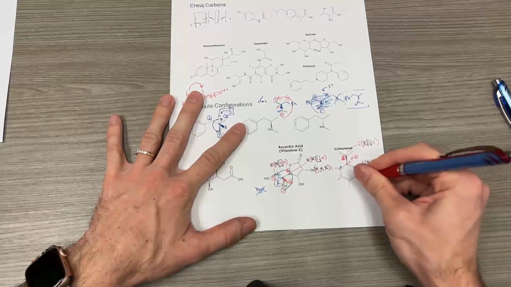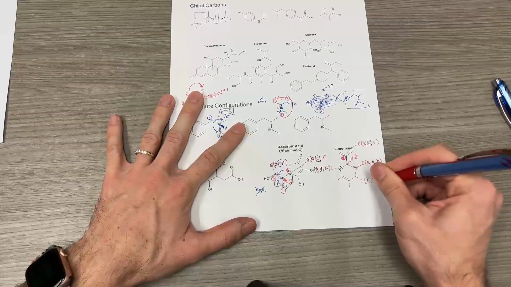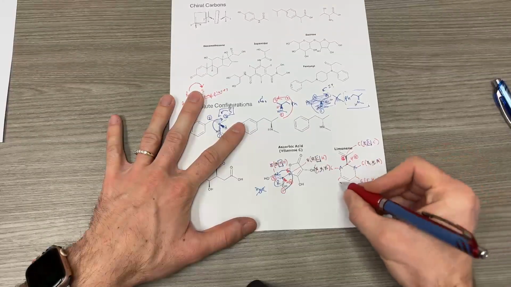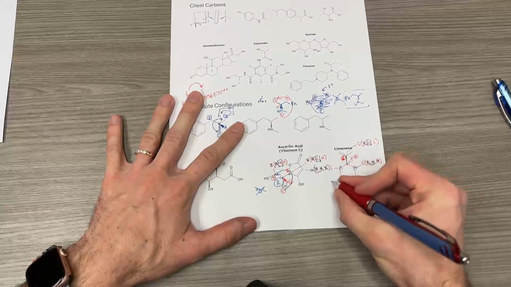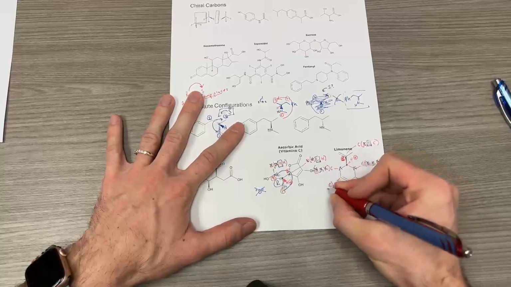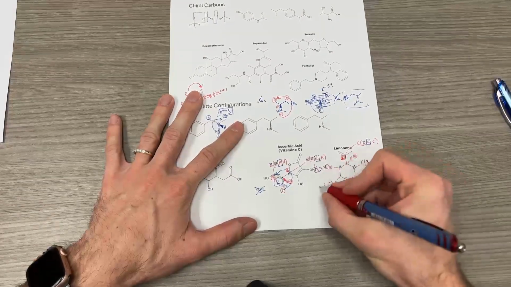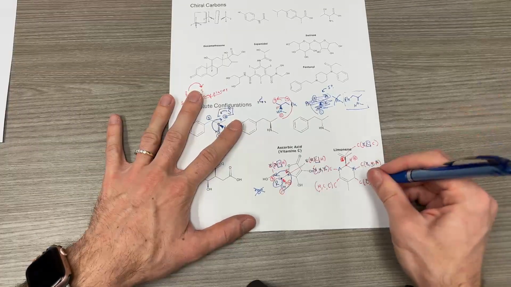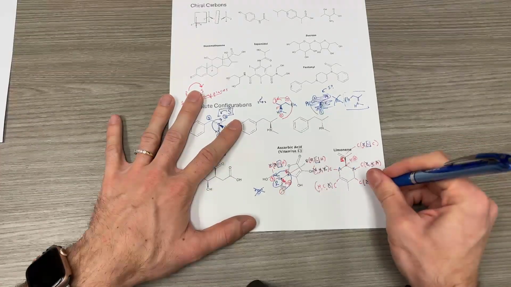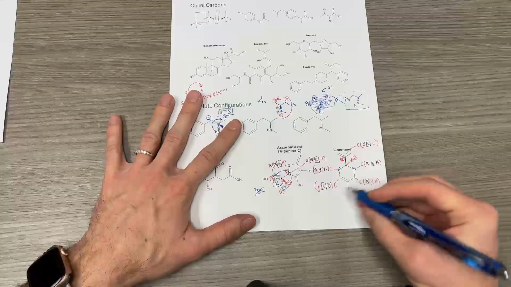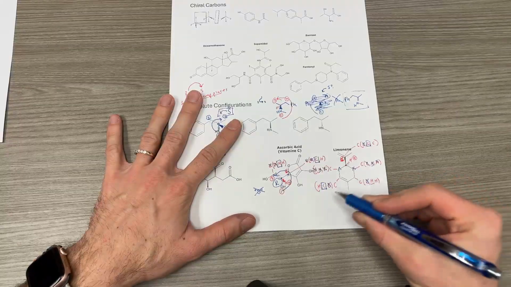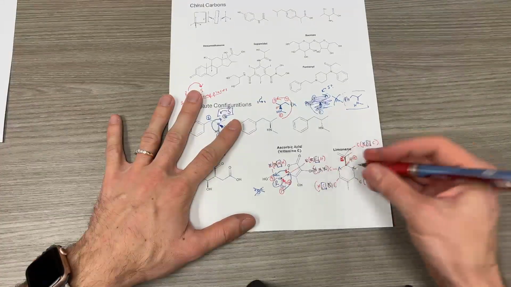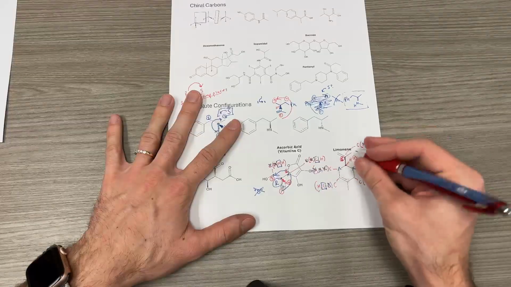Here again, I have a bond to a carbon and a bond to two hydrogens. On the left, I have a bond to a carbon, another bond to a carbon, and then one bond to a hydrogen. So as I look for a point of difference, carbon remains the same, but I compare carbon against hydrogen. Higher point of difference, higher atomic mass at the first point of difference.